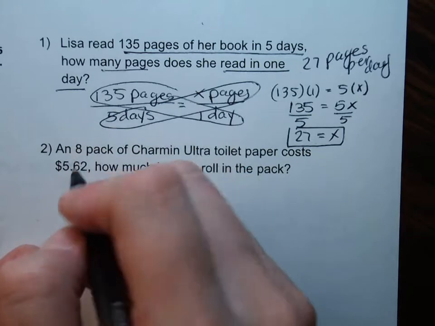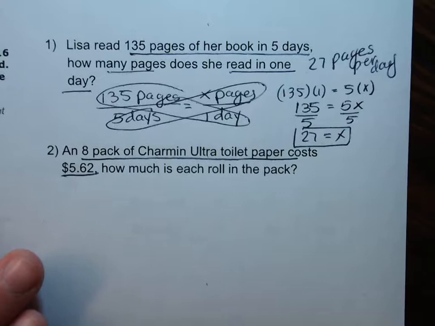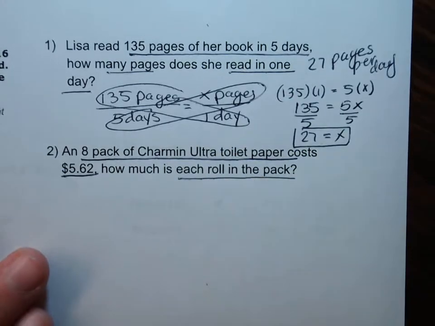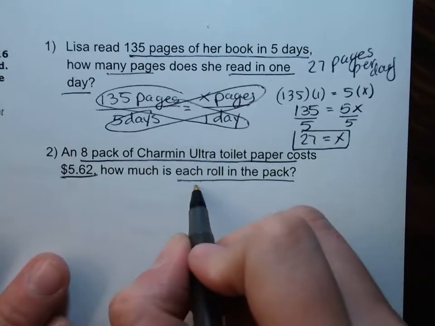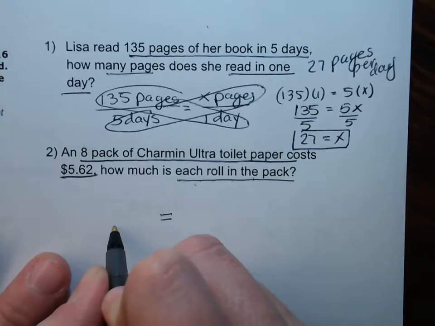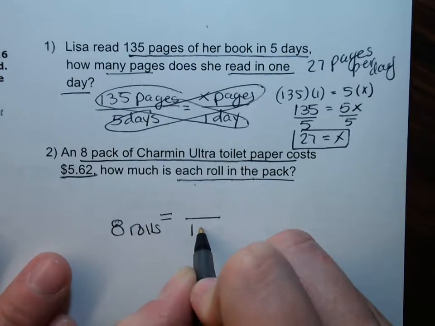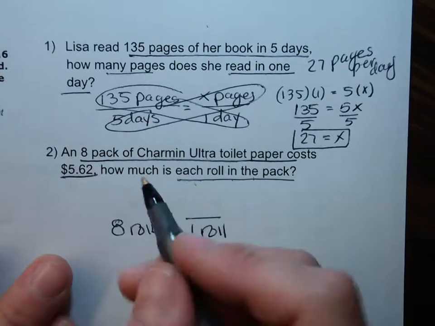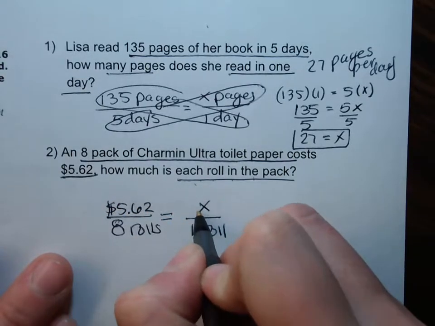Number 2, an 8-pack of Charmin Ultra toilet paper costs $5.62, and I want to know how much each roll is in the pack. This is something you can do if you're trying to figure out if you're getting the cheapest pack of toilet paper per roll. We want to know how much one roll is, so we want the 8 rolls in the denominator. And it was $5.62 per pack, and we want to know how much money that is per roll.